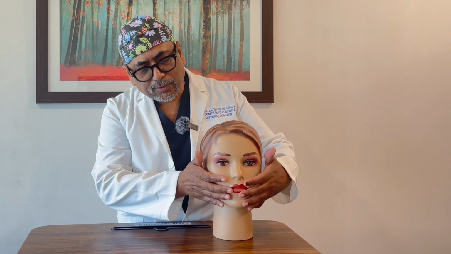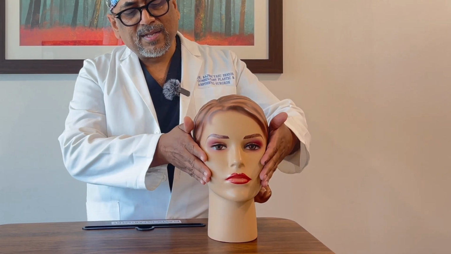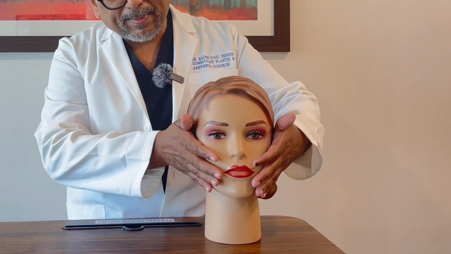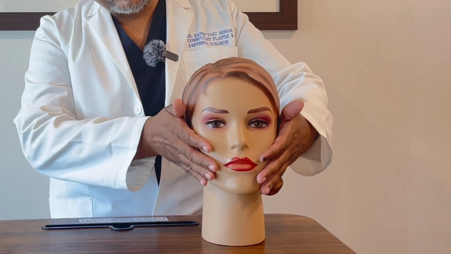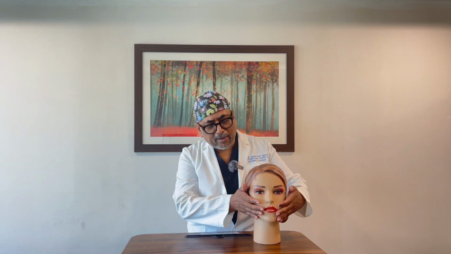So we tell our patients that once the threads are done, they should always do massages upwards towards the upper part of the ear, so that this movement causes maximum engagement of the skin and soft tissue with the cogs of the threads, which are a crucial part of the threads. This causes an engagement and a lift, and this lift will usually last for almost 1.5 to 2 years.